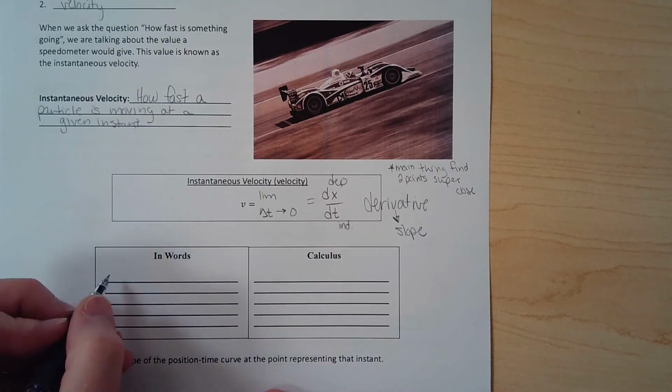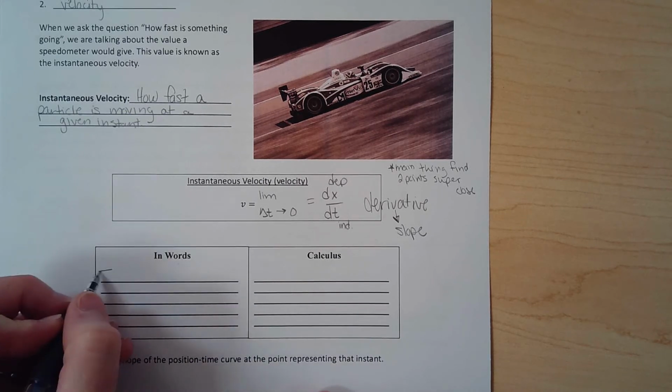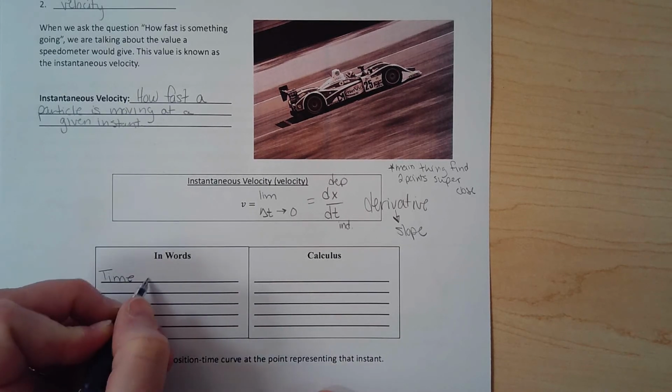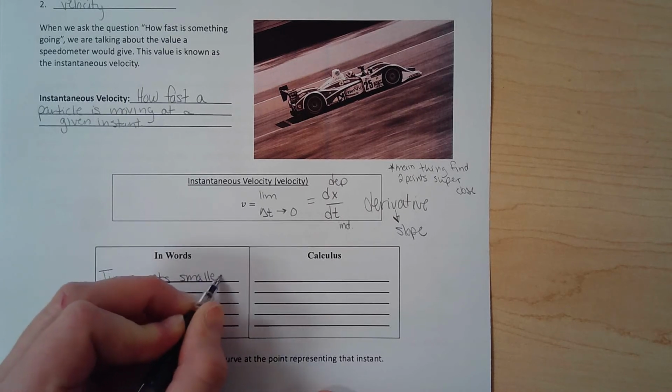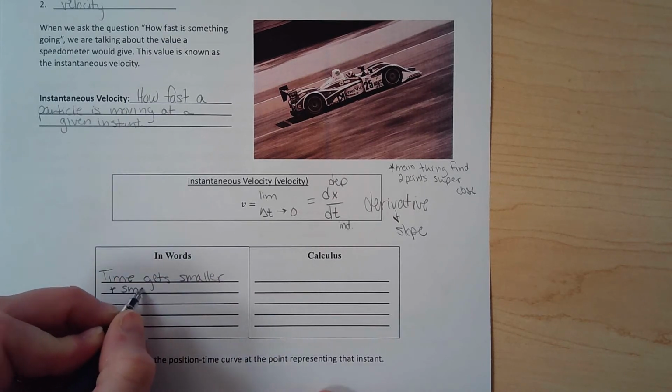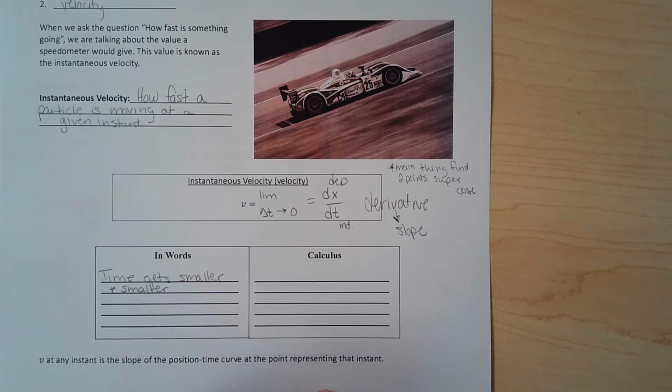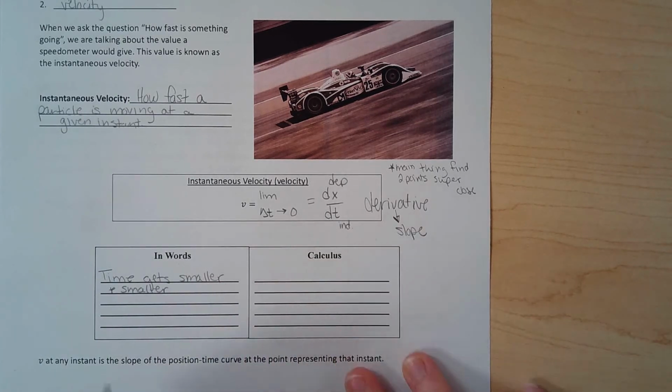In words, the change in time gets smaller and smaller, pretty much until you're within an exact moment. And the calculus way is you say it like this.